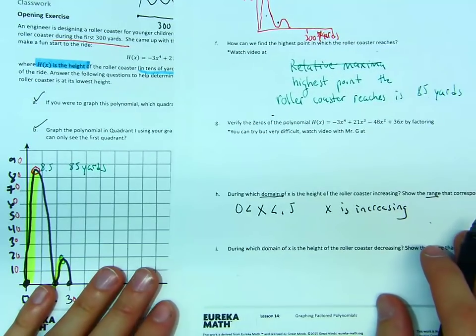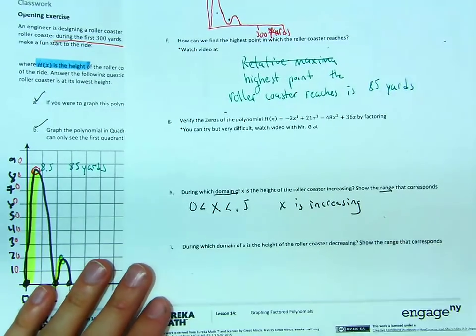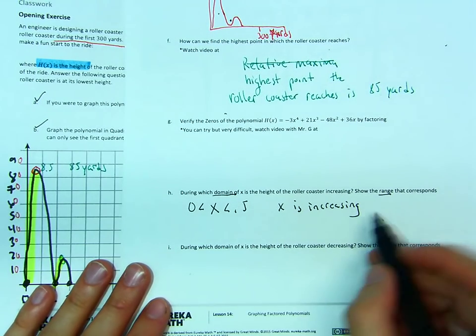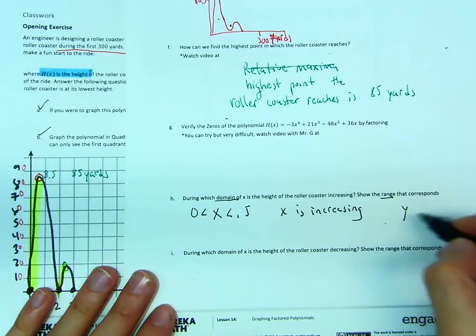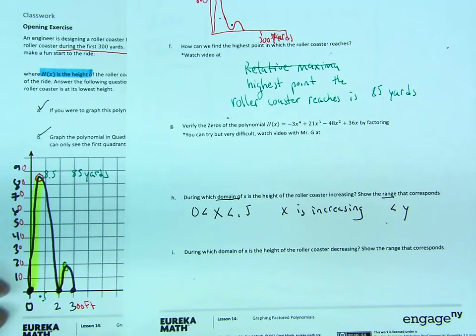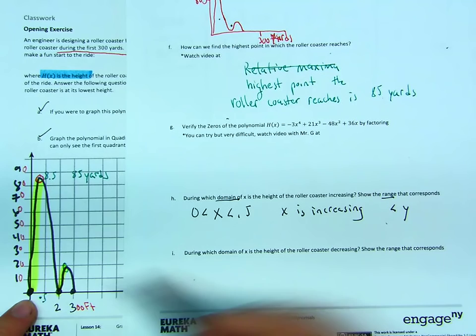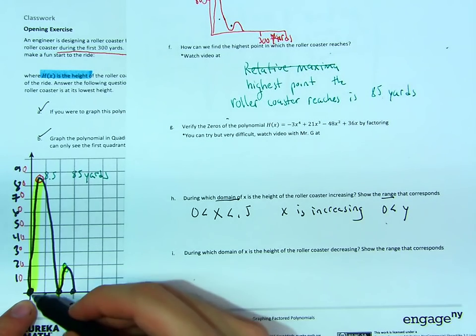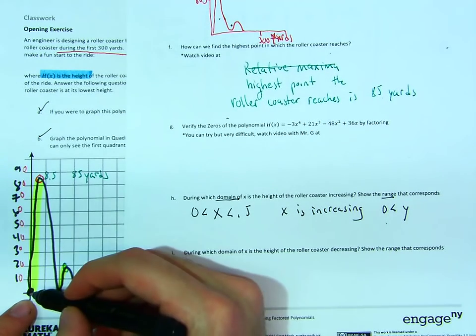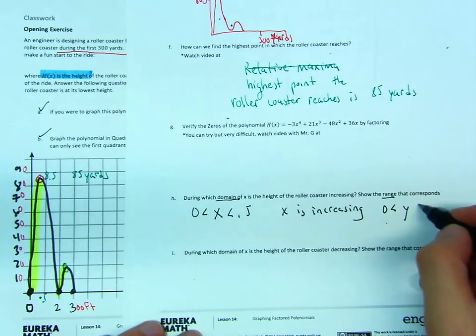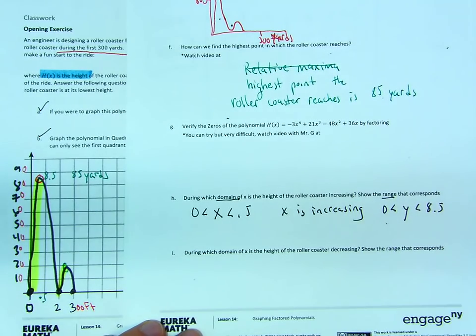Let's fix this here. Okay. What's the y value that corresponds? Well, here we're talking about the height. You see, when x is 0, my y is 0. So here, what's the height? It's increasing from 0 to 8.5, right?